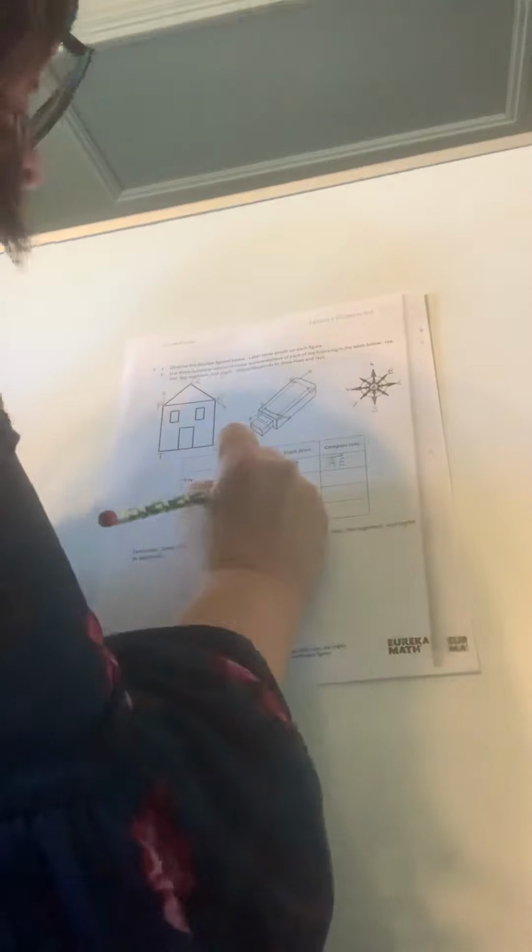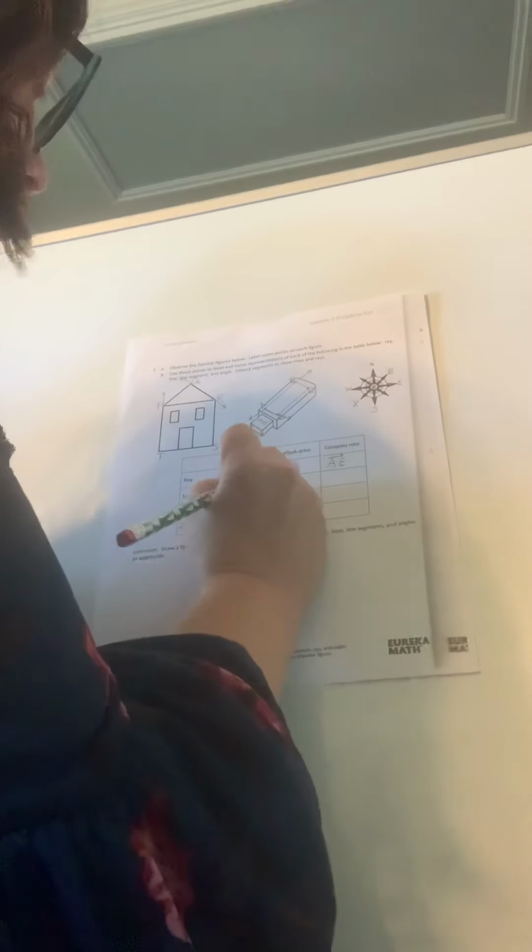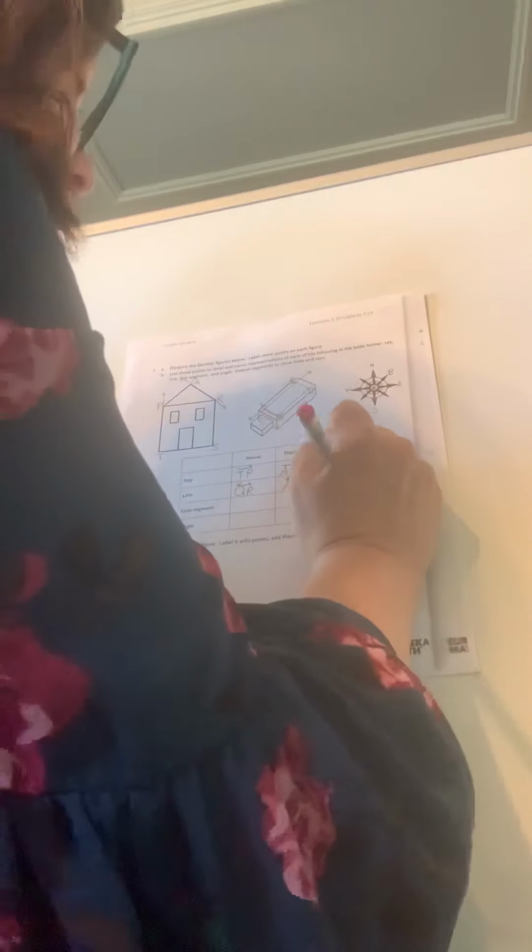Now let's look for each one for a line, okay? So remember, a line it goes infinite in both directions. So on the house, QR is my line. On the flash drive, AB is my line. And on the compass rose, north and south and S, because they have arrows, is my line.